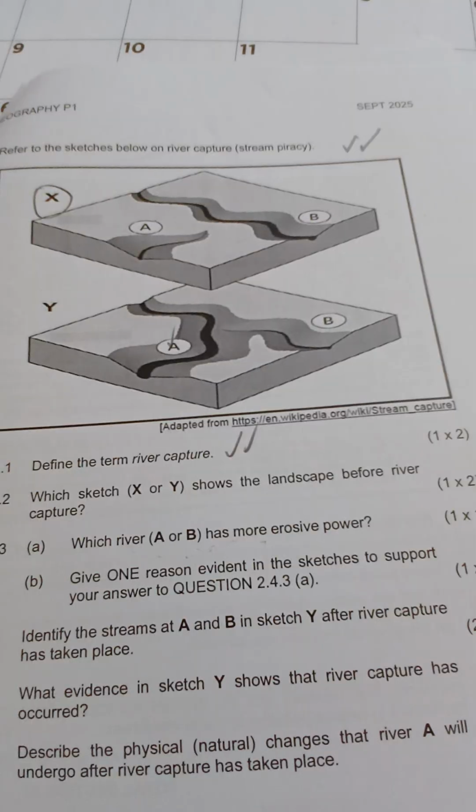That is B. Of course, 2.4.3b. It has captured B. River A flows down on a steeper gradient because it has been rejuvenated. The water has been added, which makes it more erosive. River A erodes headward through the watershed. So that's what is happening there.